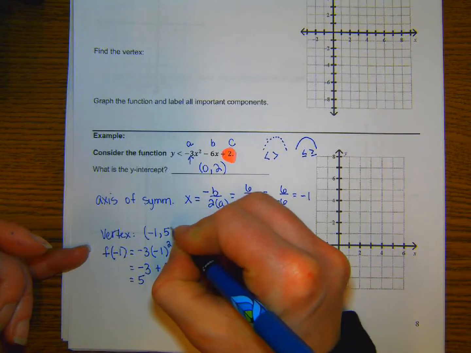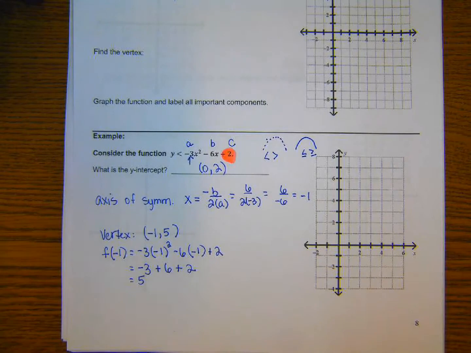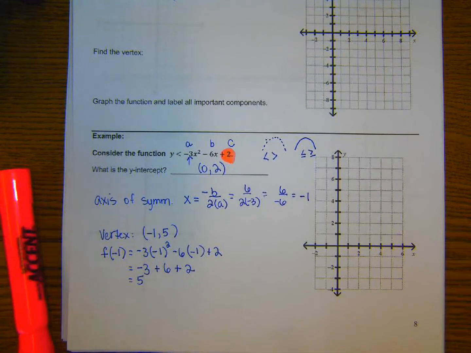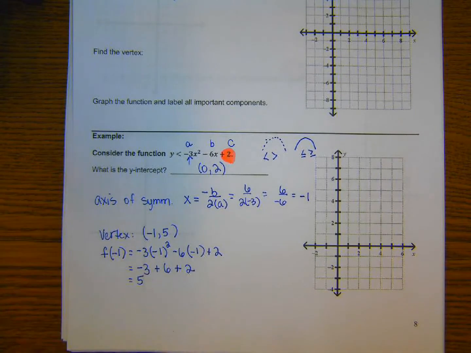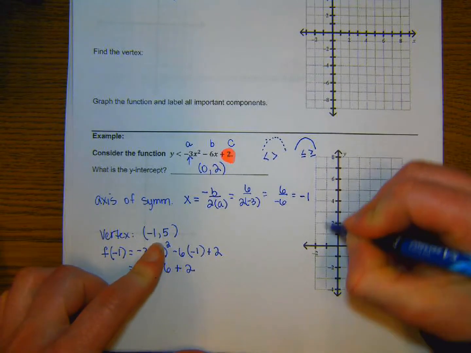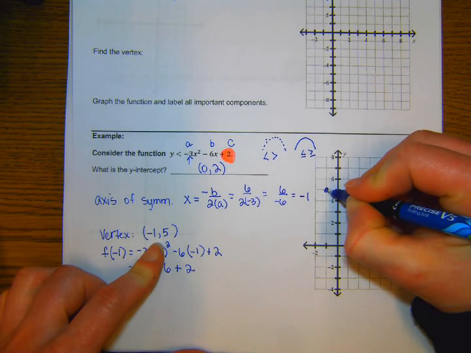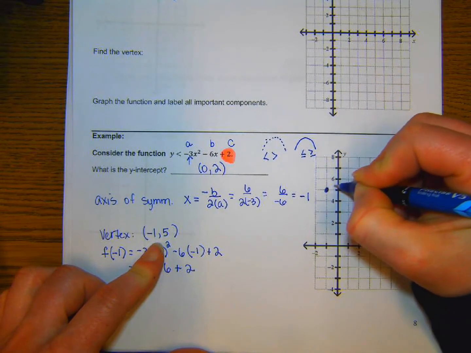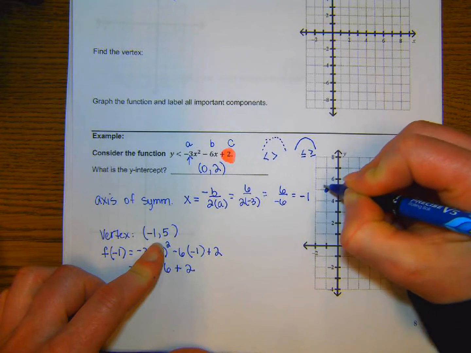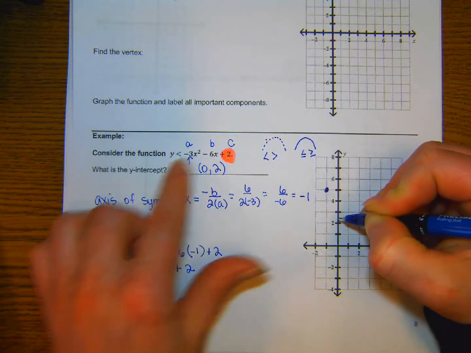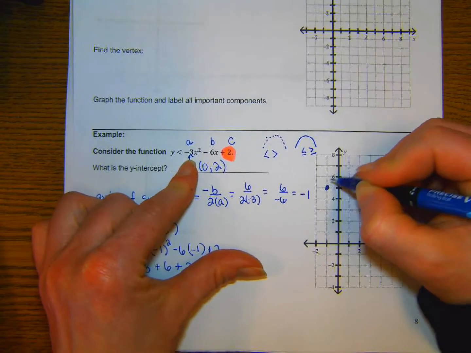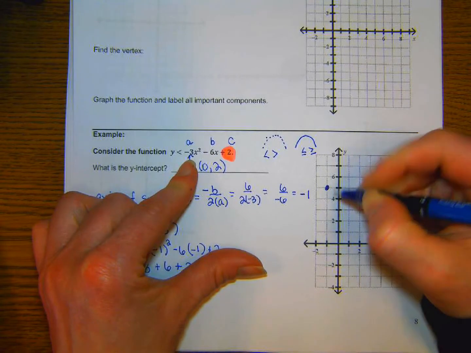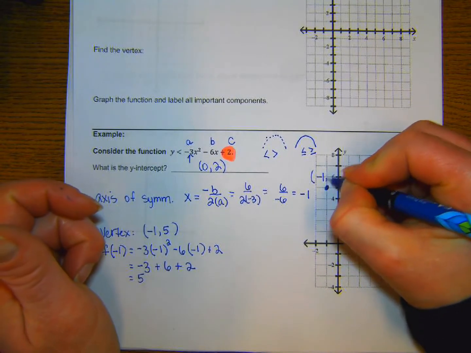All right, so I think I have enough information to graph my parabola. The last thing I'm going to have to do is shade. Let's put some things on. We're going to go ahead and put our vertex on. Our vertex is negative 1, 5. And so we know the turning point of our parabola. Either it's the turning point and it's a minimum, or it's the turning point and it's a maximum. We know that this parabola opens down, so we know that this is going to be a maximum. That will help us as we're graphing our parabola.